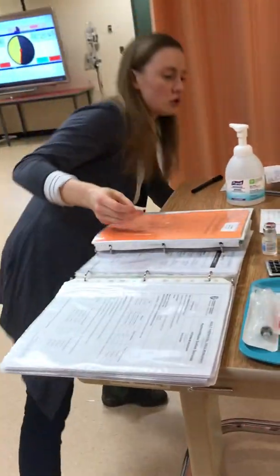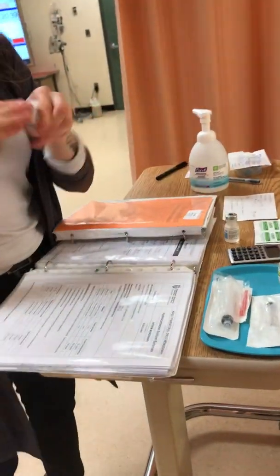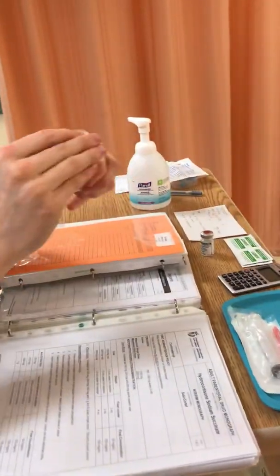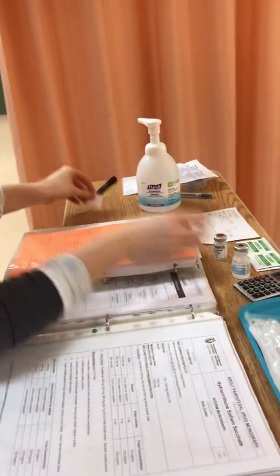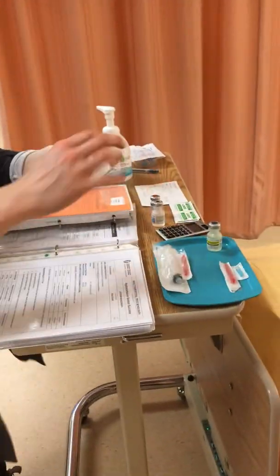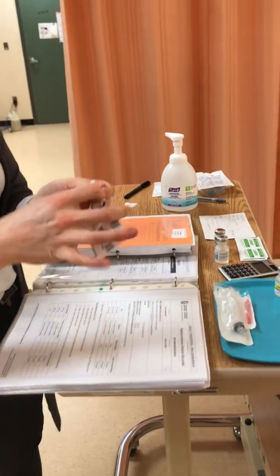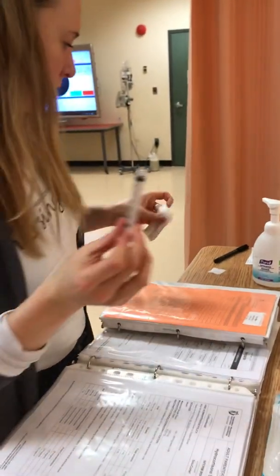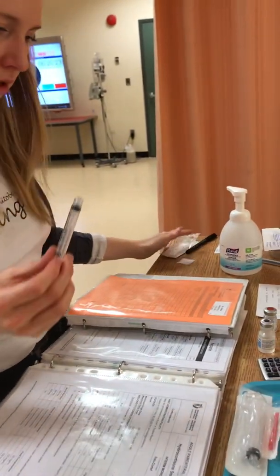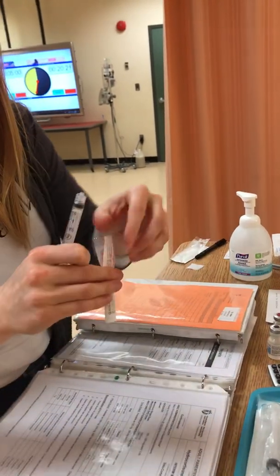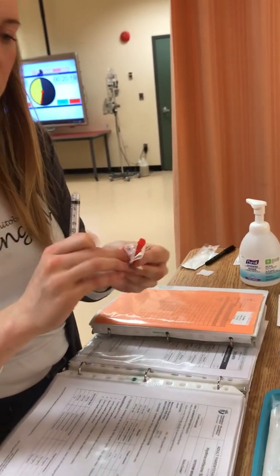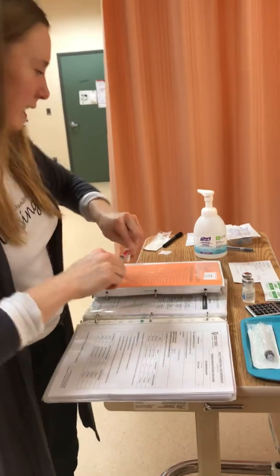The first thing I do is clean this for 30 seconds and let dry for 15. I'm going to quickly check that they're both not expired. They're both good, they're not expired. I'm going to be doing this with a 3 milliliter syringe, so butterfly, pulling this back to get the 3 milliliter syringe, attaching.